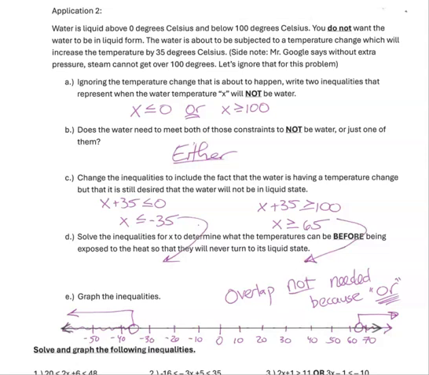And when you solve these, you find out that your temperature before you do the heating up by 35 degrees would either have to be negative 30. It says x has to be less than or equal to negative 35 degrees. That's when you're starting. Even after it heats up, it's still going to be ice. And then the other one is it has to be greater than or equal to 65. And then when you add that extra 35 degrees, it is going to be greater than or equal to the 100 degrees, which makes it steam.